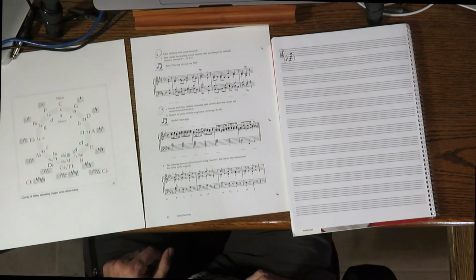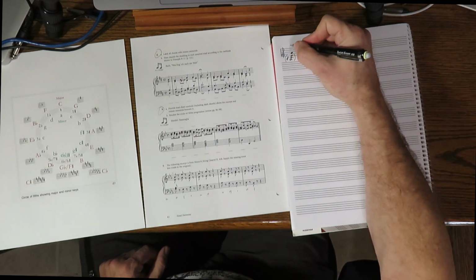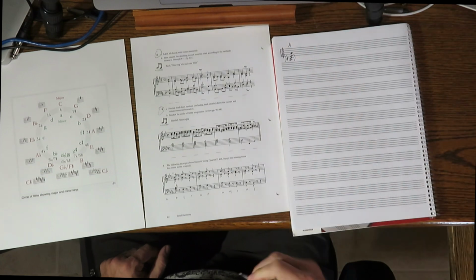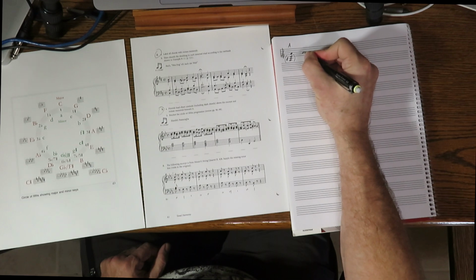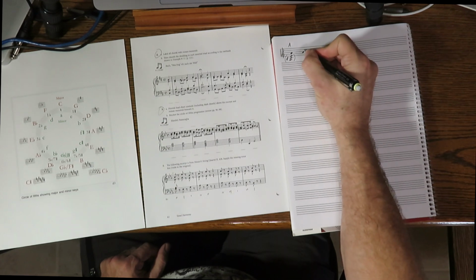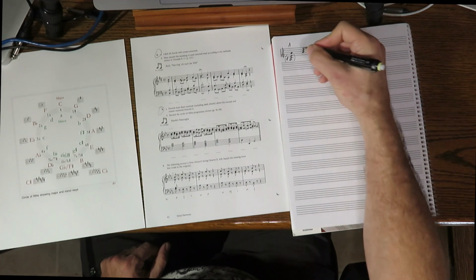A, C sharp, E. So what is A, C sharp, and E? That is an A major triad. Perhaps it's easier to see this way. A, C sharp, and E.